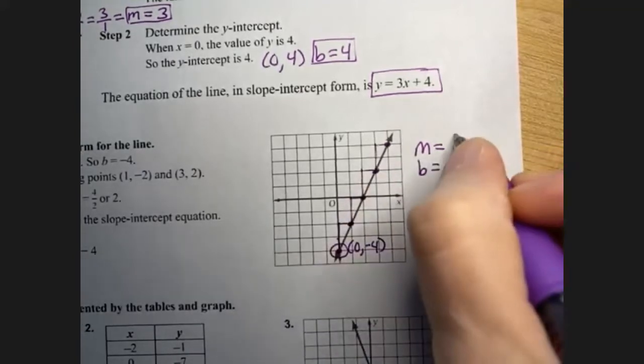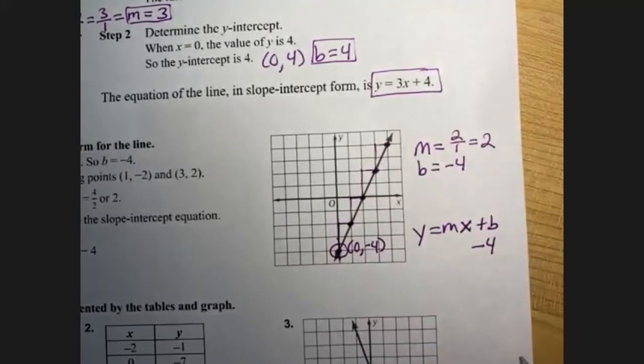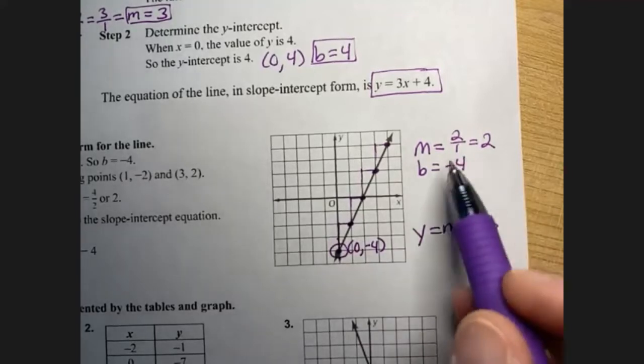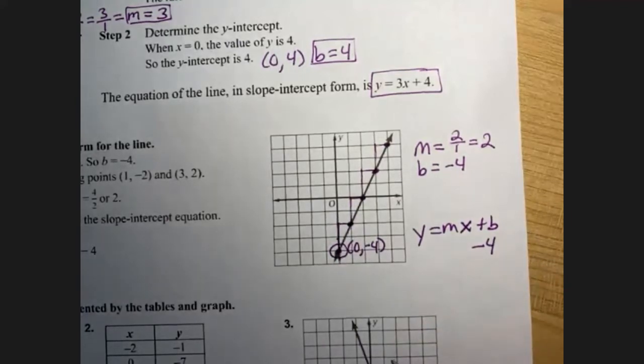That means my slope is 2 over 1, which is simply 2. And that is not a negative slope, but is actually a positive slope. The other way to do this, if you wanted to, is to pick 2 points and subtract your x's and y's. So that's another way to think about it.